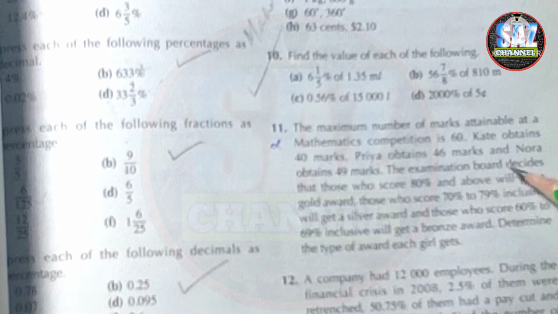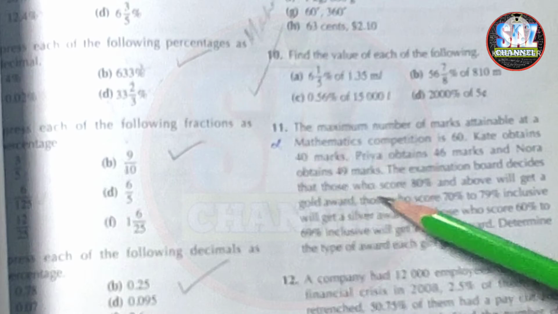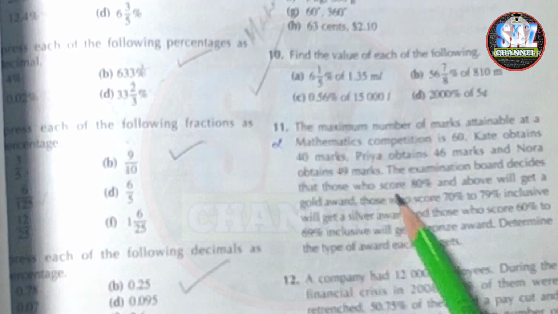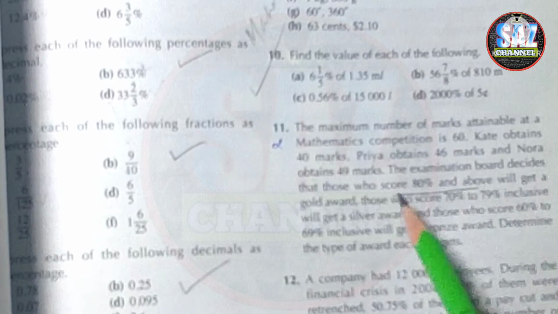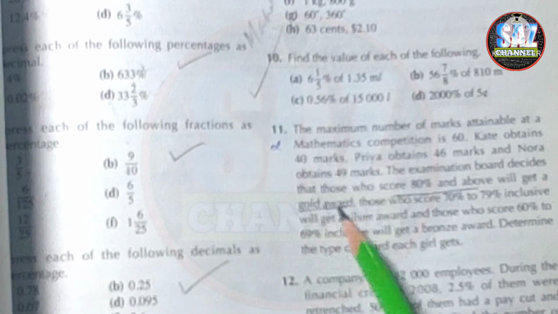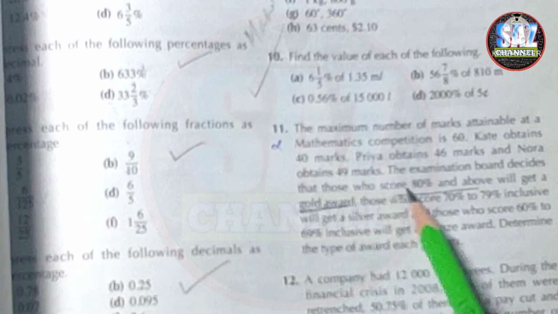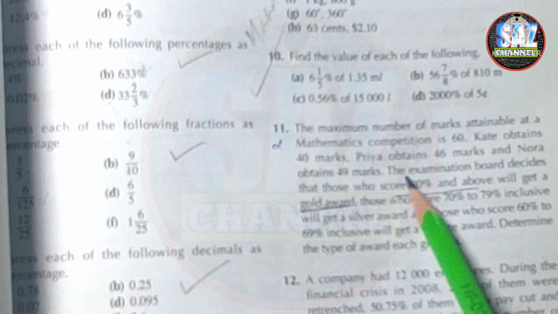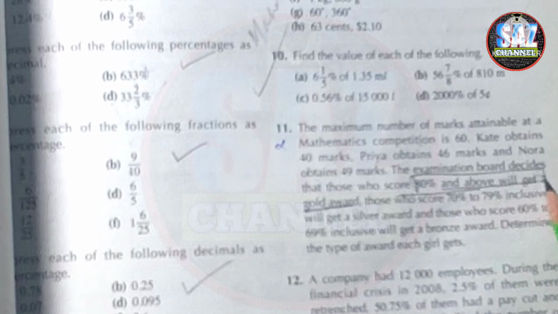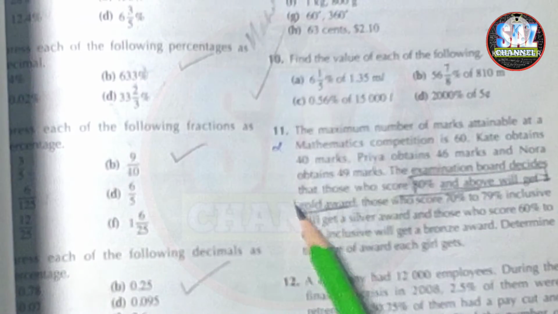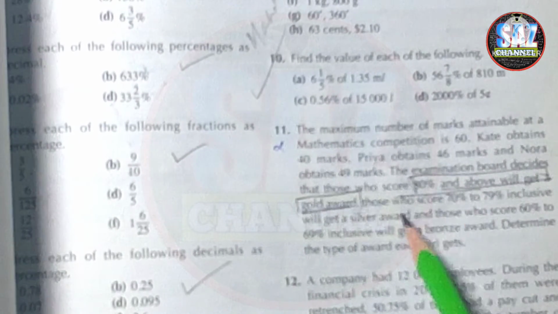The examination board decides that those who score 80% and above will get the gold award. So to be eligible for the gold award, your score must be 80% or more.